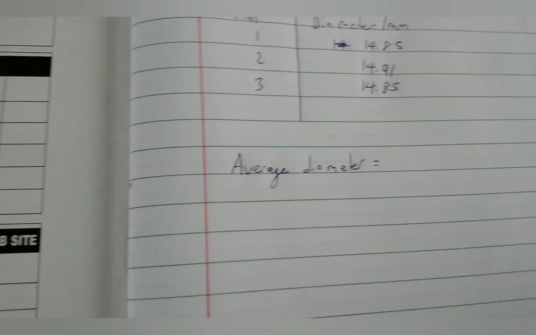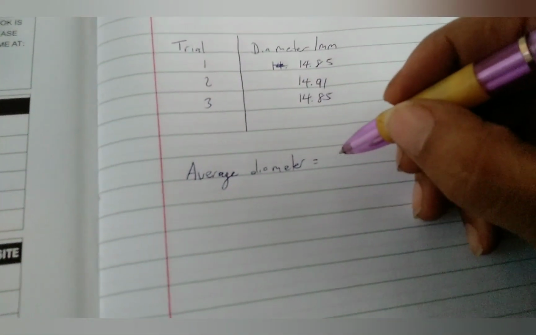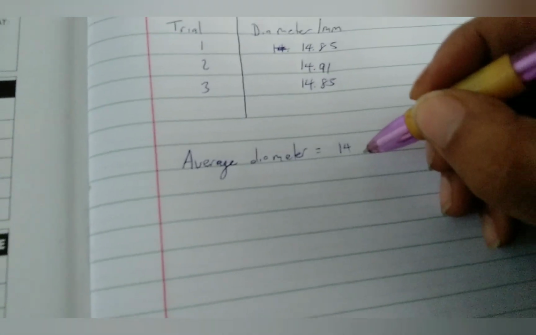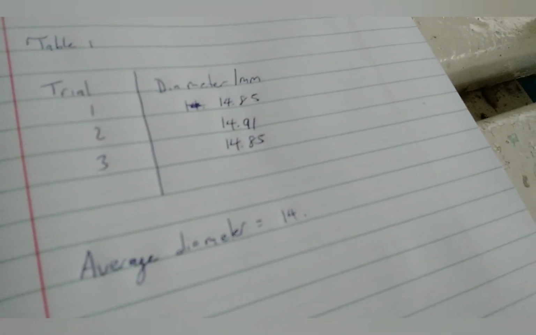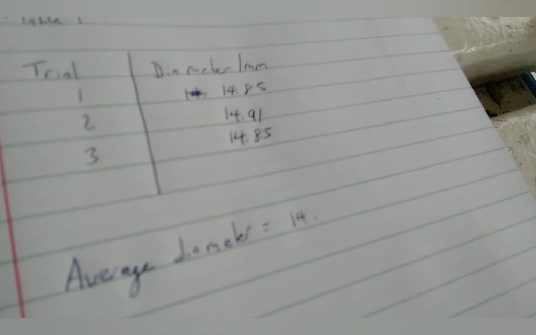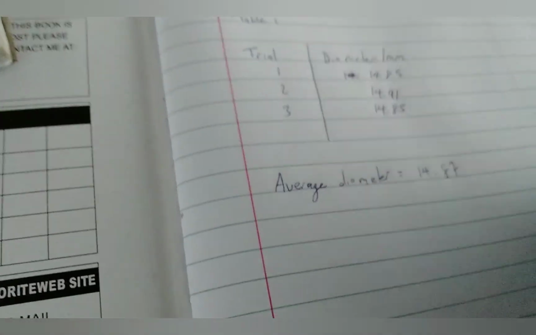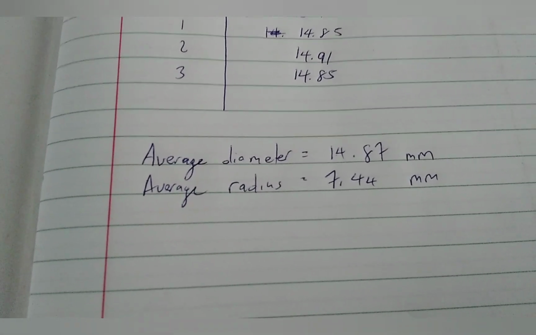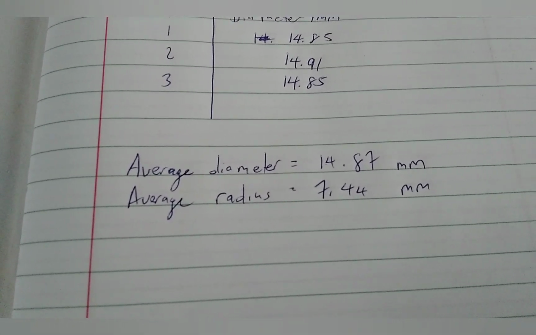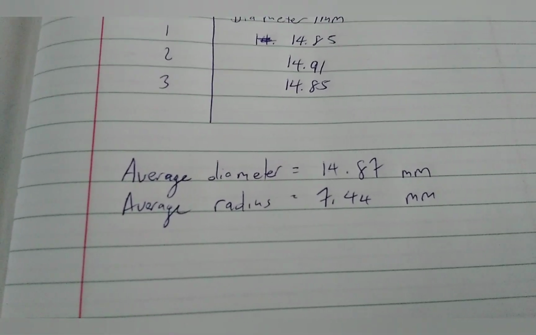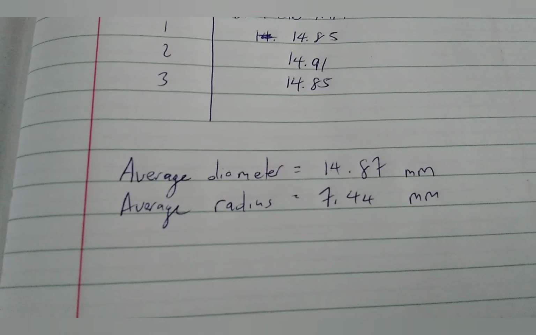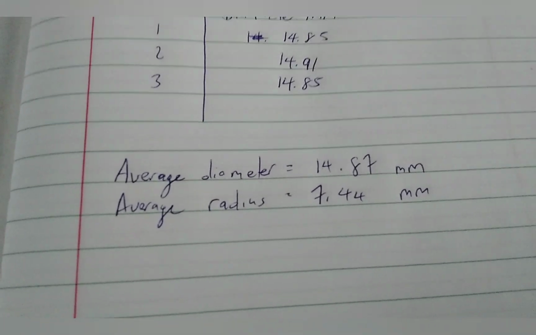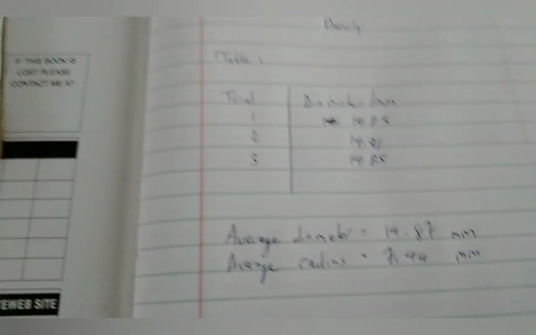We found the average of the diameter of the coins to be 14.87 millimeters. Now we need to find the average radius. I went ahead and found the radius and the diameter of the coins. We divide the diameter by 2 to find the radius, and we kept everything to 2 decimal places. We're going to go ahead and fill out our second table.